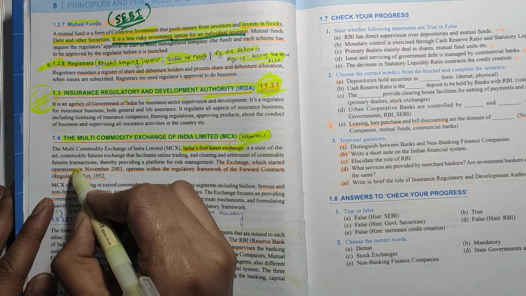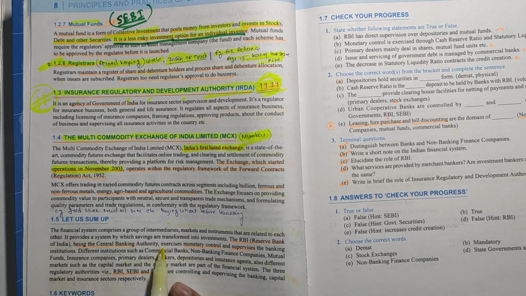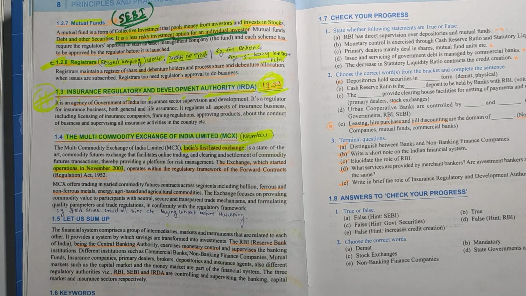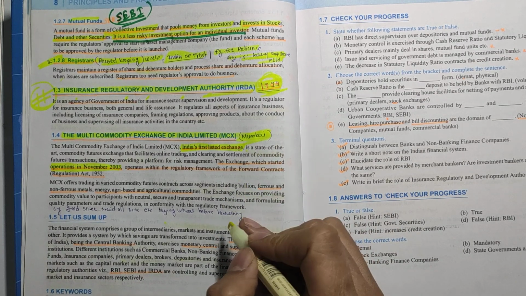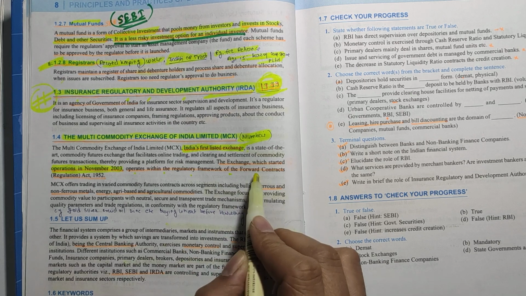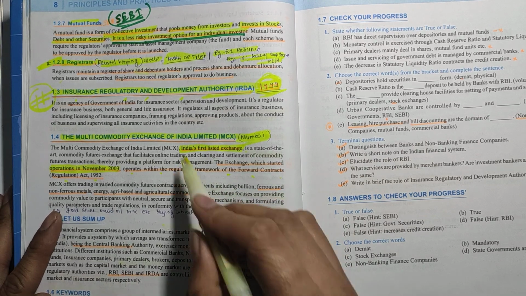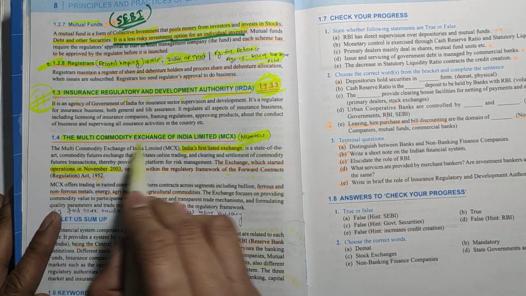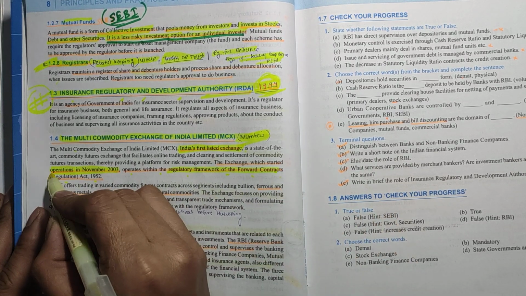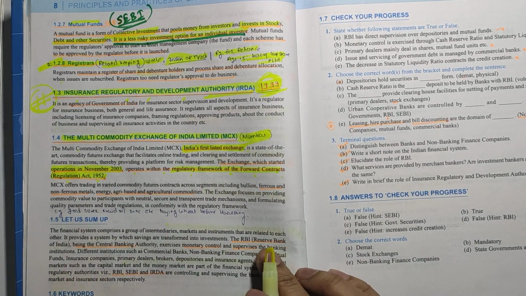Next, remember it started operation in 2003, so almost 17 years back. Next, they operate with the regulatory framework of the Forward Contract Regulation Act 1952. You have to remember this line, because the question can be framed from it: MCX is regulated under the regulatory framework of the Forward Contract Regulation Act 1952.